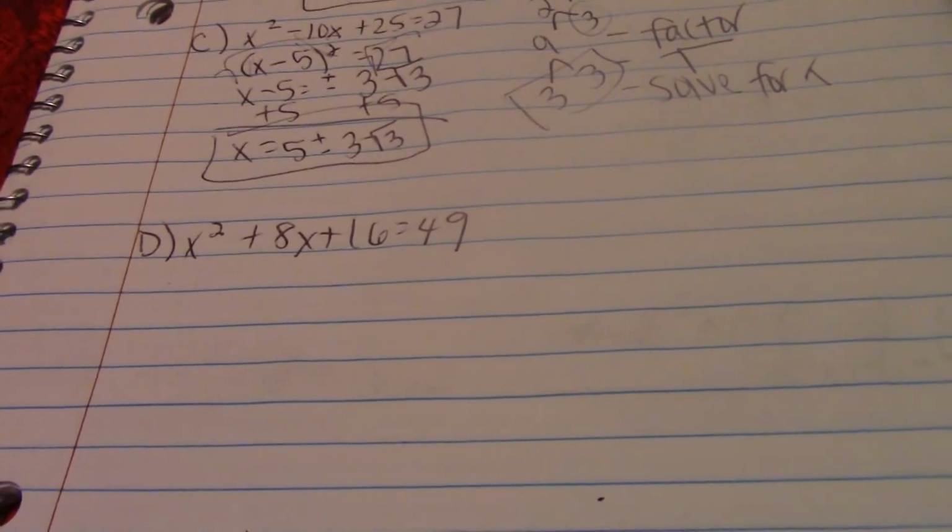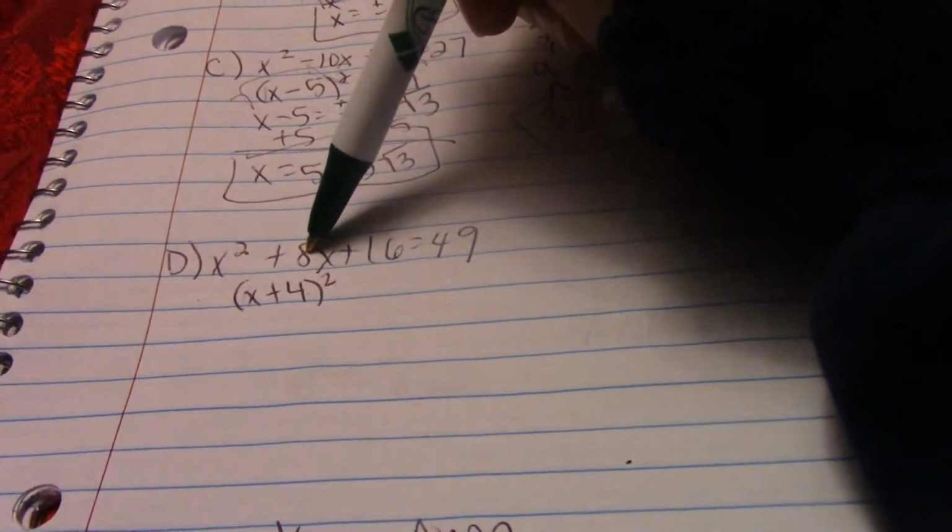I'm going to do the same thing for D. This is currently factorable. 16 is 4 and 4. 4 times 4, or 4 plus 4 makes 8. So x plus 4 squared. So 1 times 4 is 4 times 2 is 8. Equals 49.